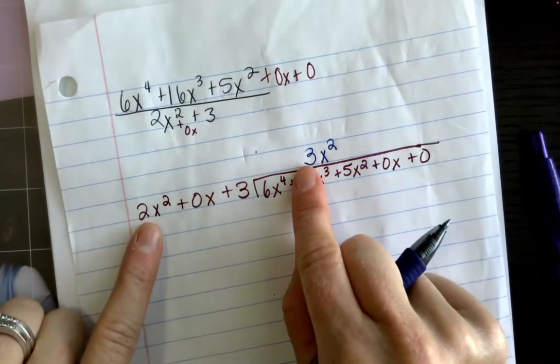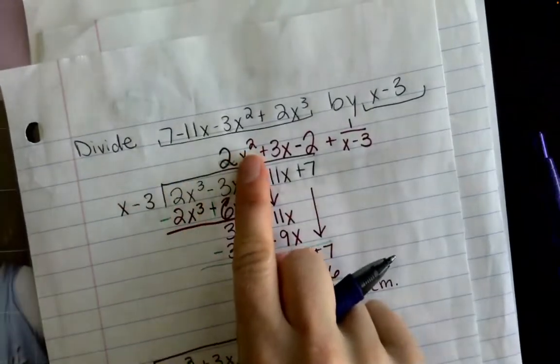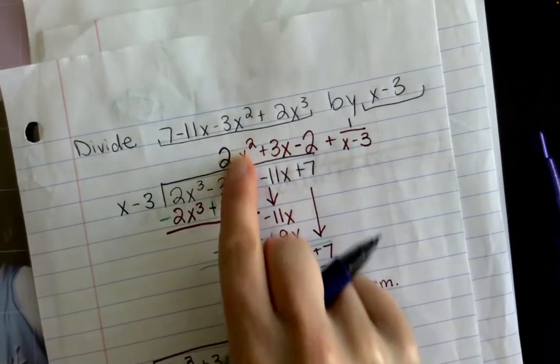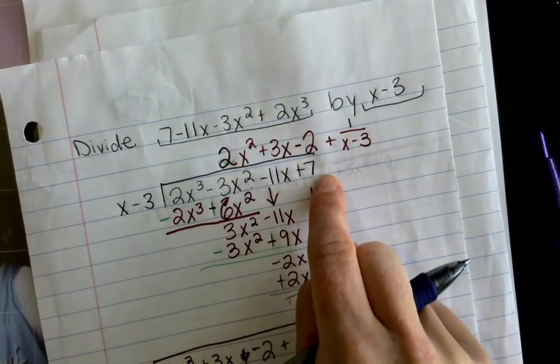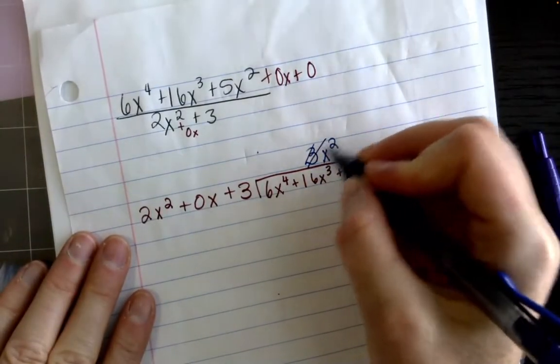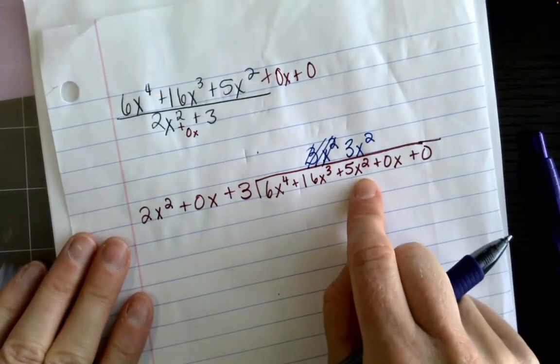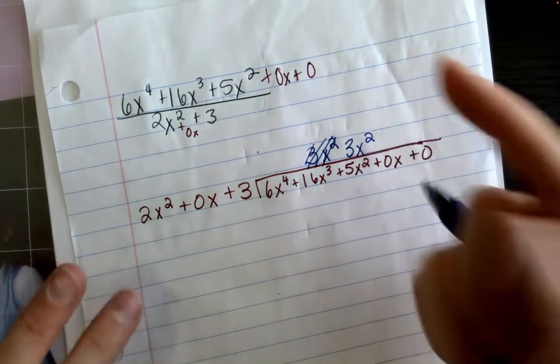But the thing is, I put this in the wrong spot. Because remember on this one, it was 1 over, but see right above, they were matching. Okay, so I should have put this over here. So cross it out, put 3x squared. So you want to put it above what it was, or what matches with it.